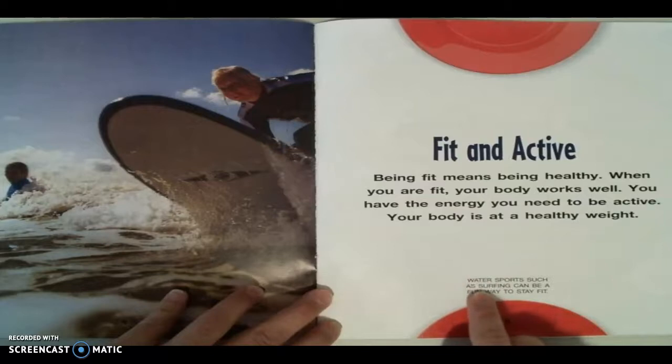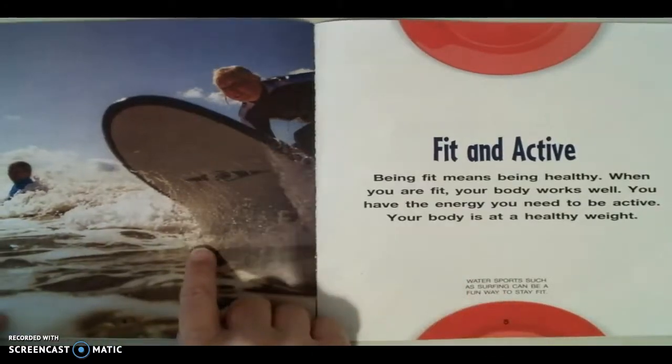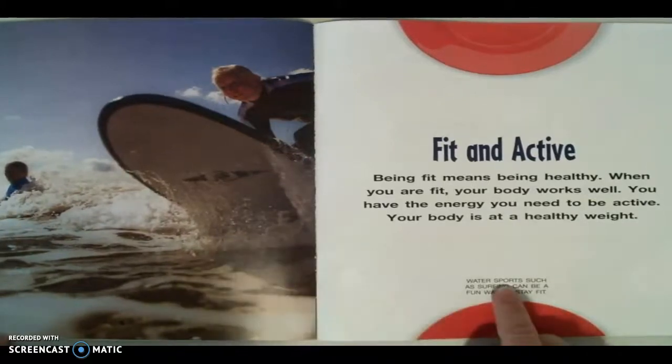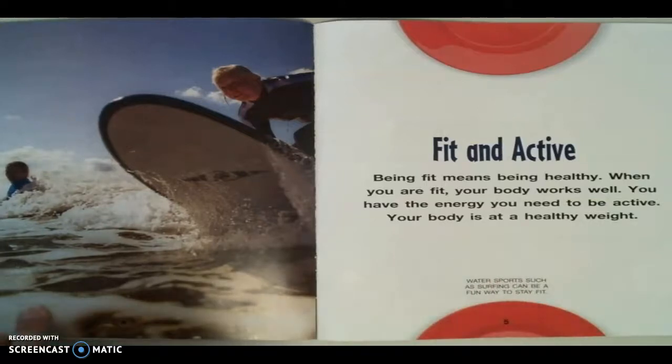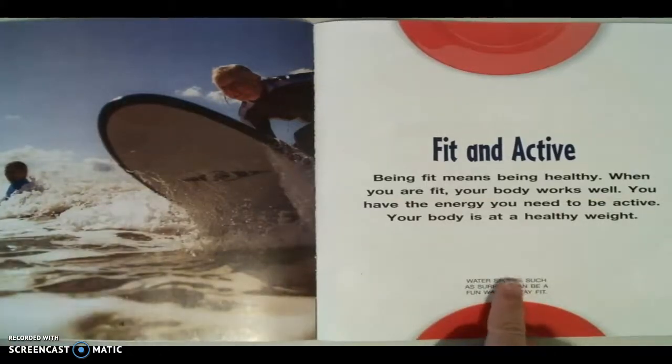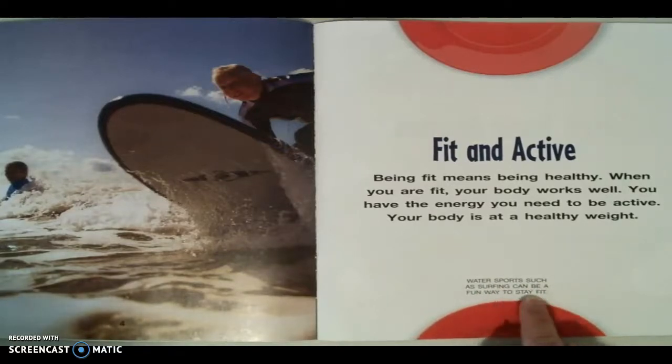So this is called a caption. Captions tell you about pictures in stories. A lot of informational texts have captions. A lot of times the caption is on the picture. In this case, they don't have the caption on the picture. They just have the caption on the page with the other text. This caption reads, Water sports such as surfing can be a fun way to stay fit.